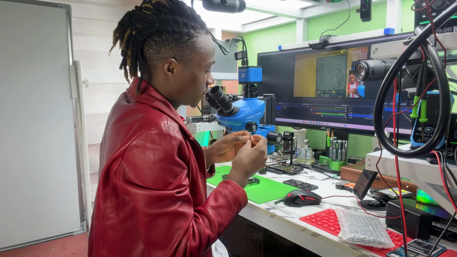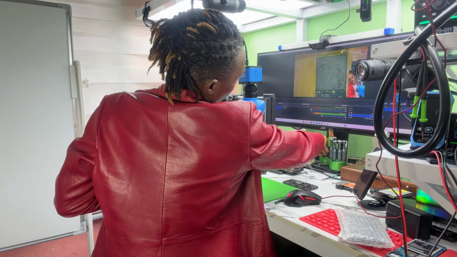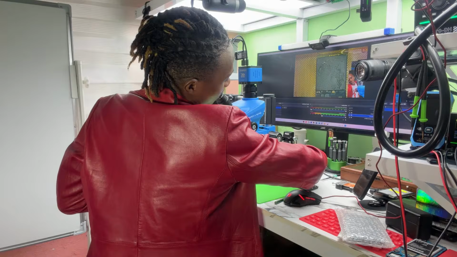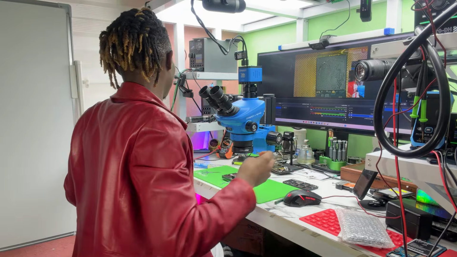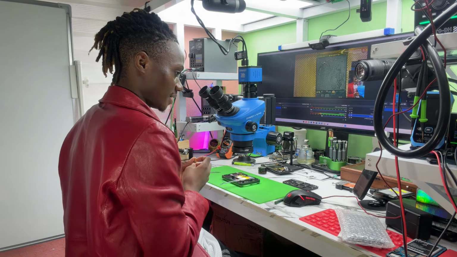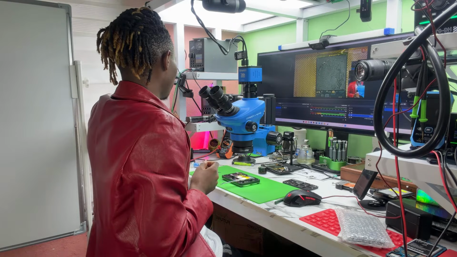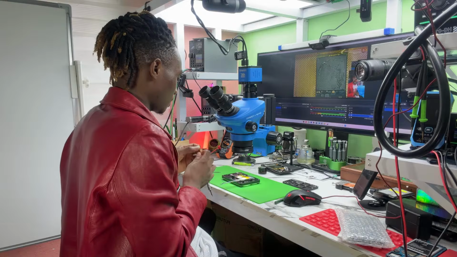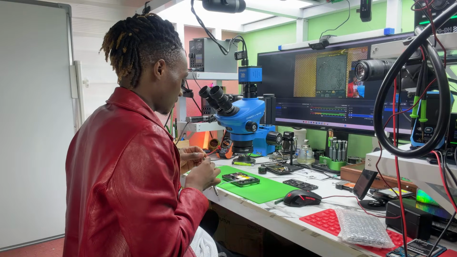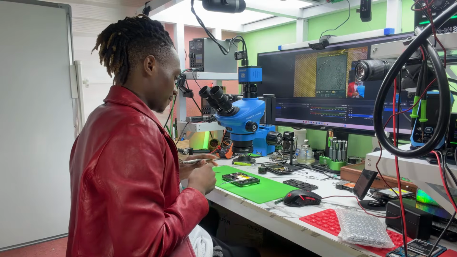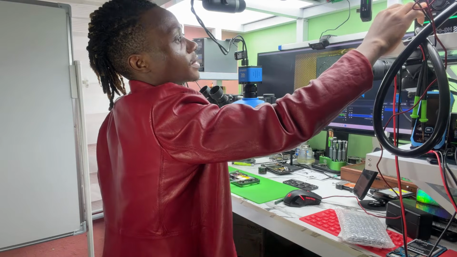So the glue that we have here is no joke, bro. It's nothing like the ones that you will get on Samsung phones, where it's easy for the chip to pull out and easy for you to just clean. This one is not like that.